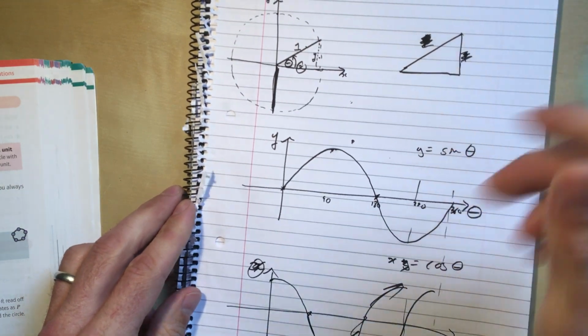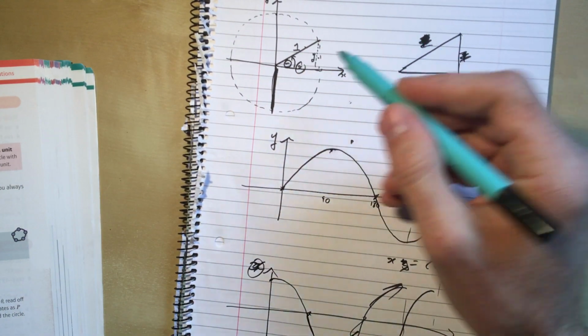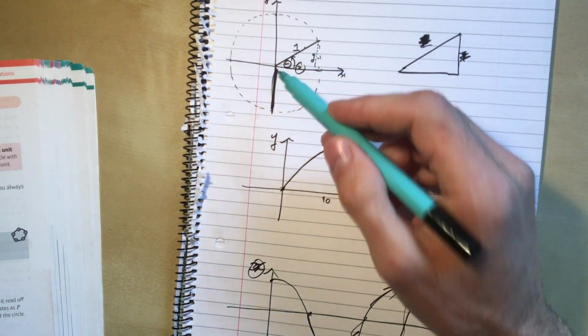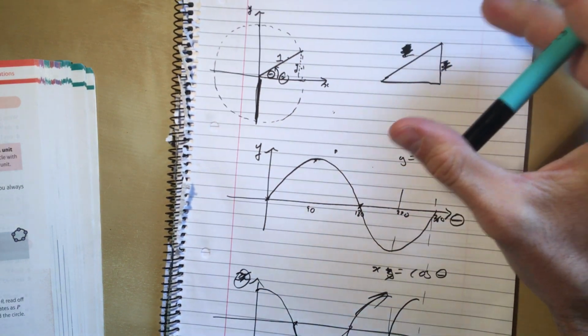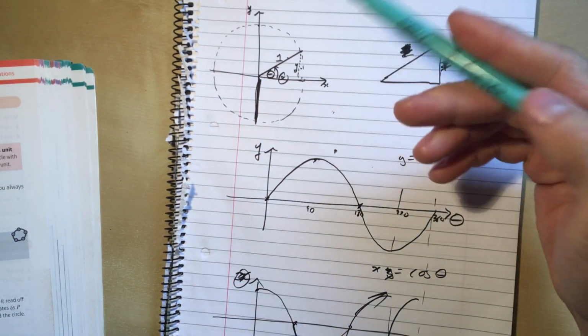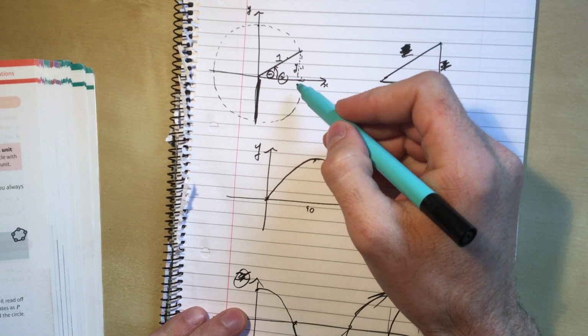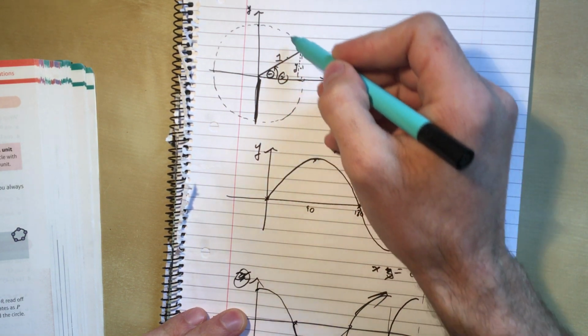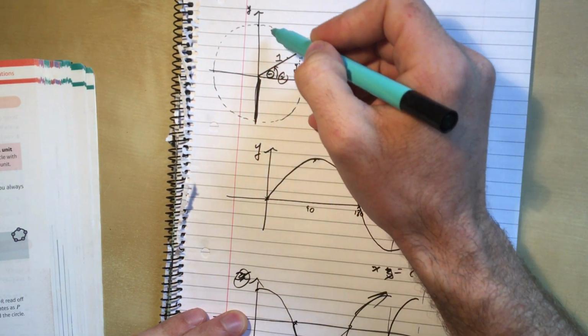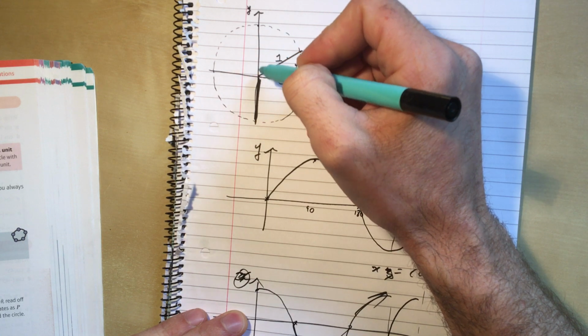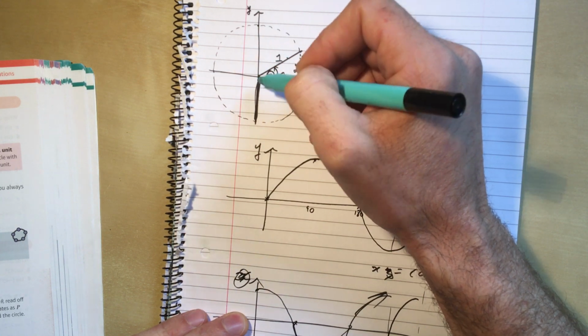And then our definition of tan in this way of thinking about it is y divided by x, so the gradient of the line, if you like. The gradient of the line starts at 0 and gets bigger and bigger. We can't have a gradient at 90 degrees because that's a vertical line.